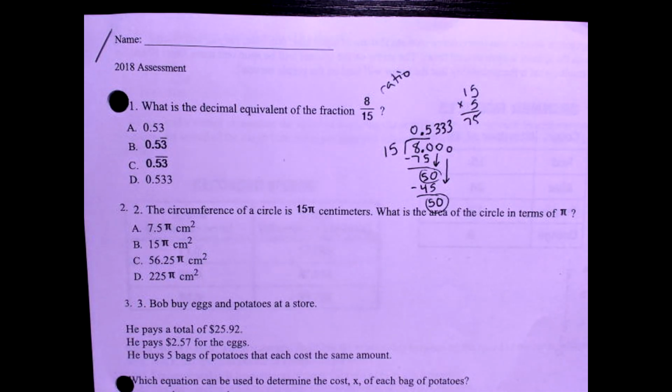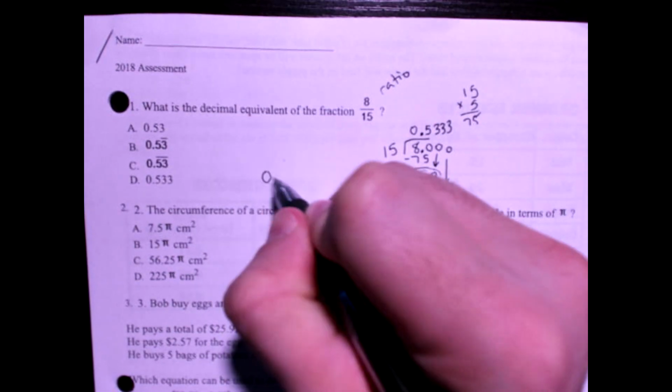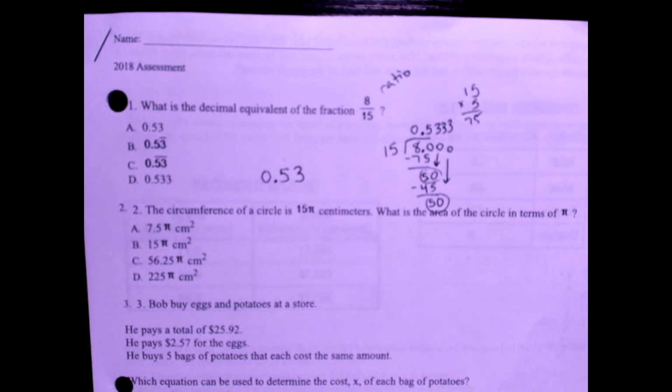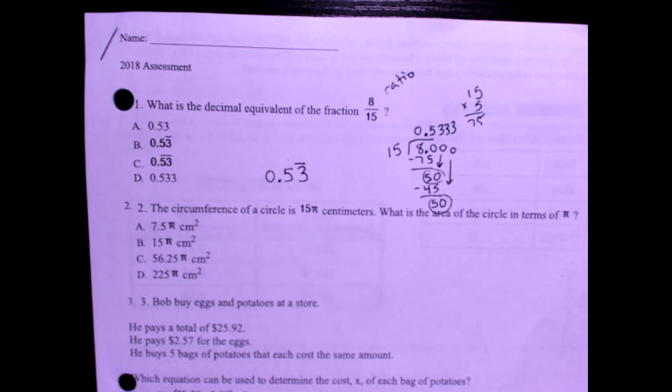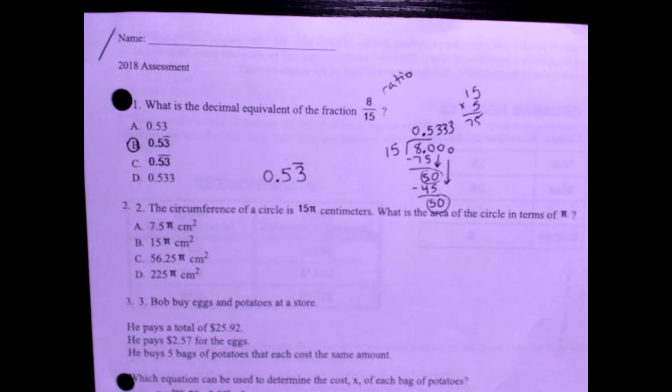Now, the hardest part of this is knowing how to write a repeating decimal. In order to write a repeating decimal, guys, we need to know that the line goes over the number that is repeating only. It does not go over the whole decimal. So our answer is 0.5 with the 3 repeating. When I put my repeating bar down, the bar will only go over the 3. It does not go over the 5 and the 3. I'm not going to write the 3 over and over again and then stop somewhere, because we know that this bar means that that 3 is going to go on forever. So the only answer that fits is choice B.